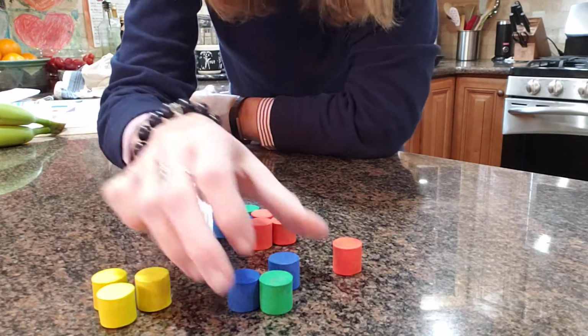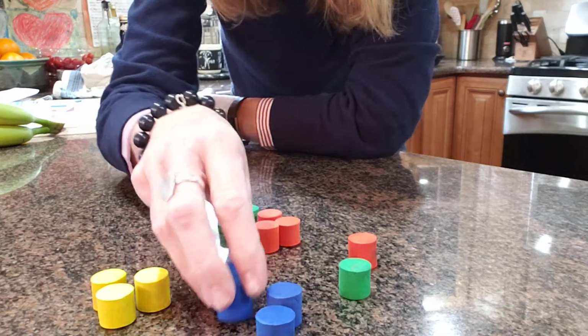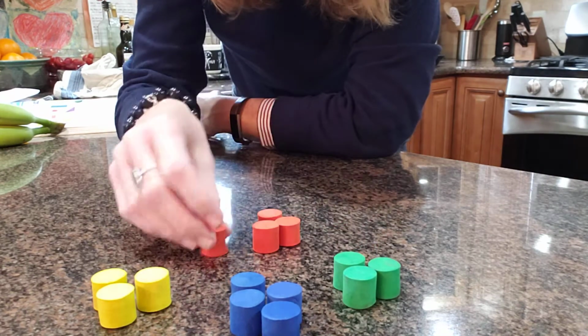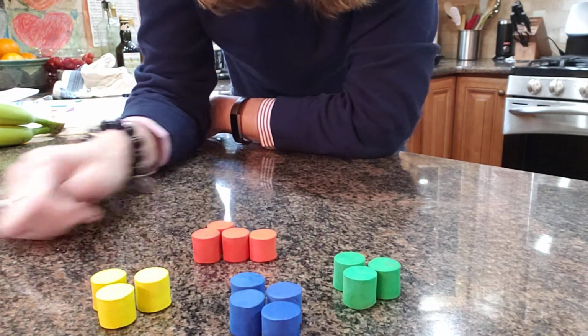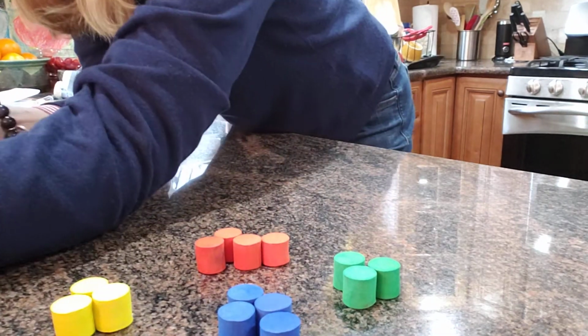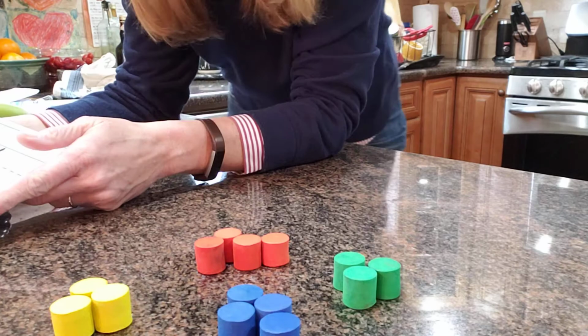Make a group of yellow. I can make a group of blue. I can make a group of green. And I can make a group of red. Very good. All right, now I sorted by color, but what I really want to do is sort by count.